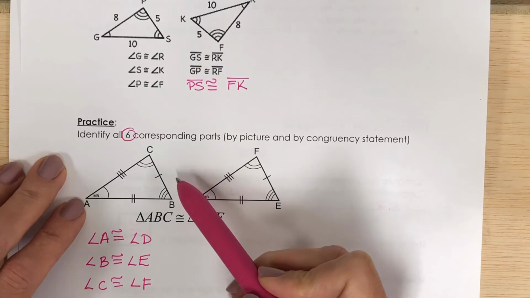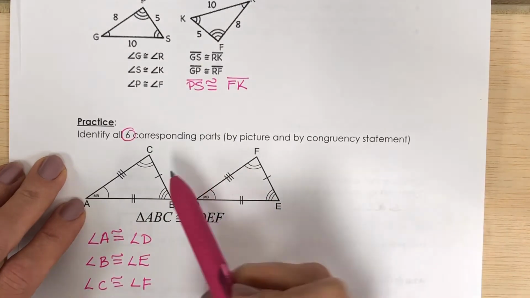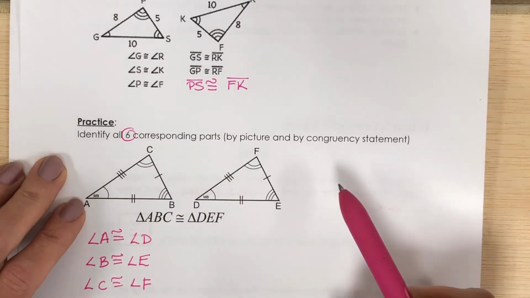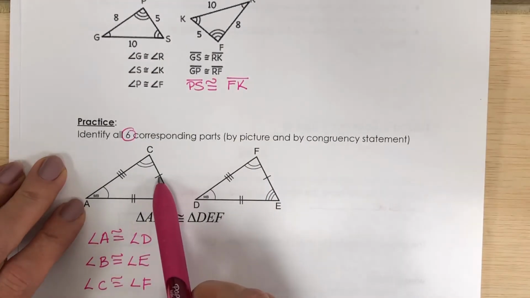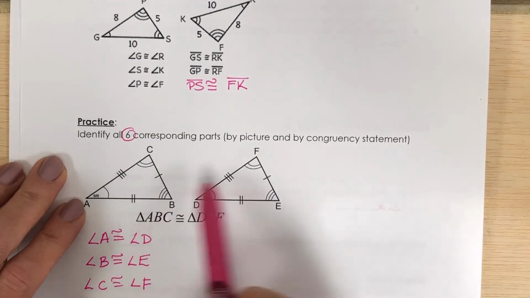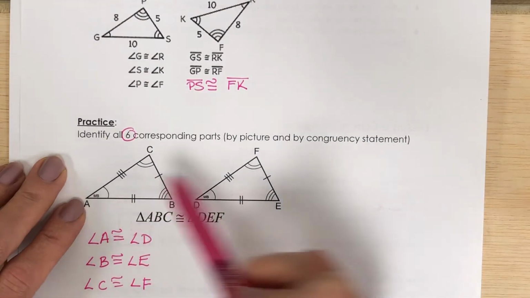When we have congruent figures, I use these little hash marks as well to show that they're congruent. 1 hash mark and 1 hash mark shows that those correspond. 2 hash marks shows that these 2 segments are congruent, and 3.